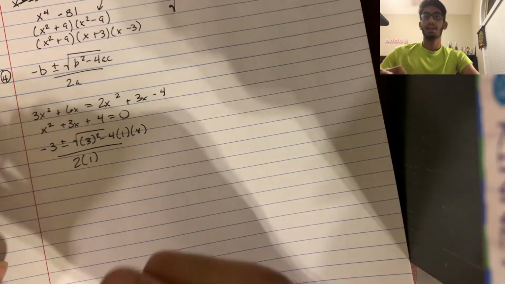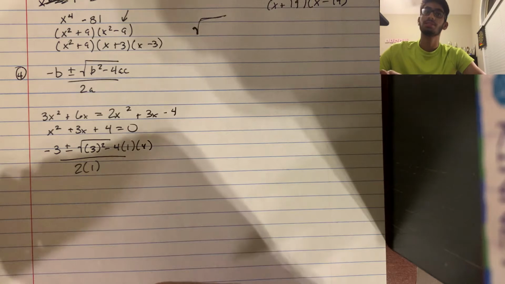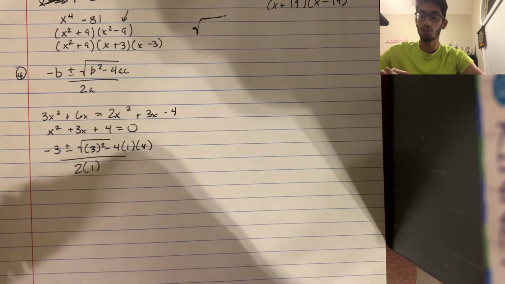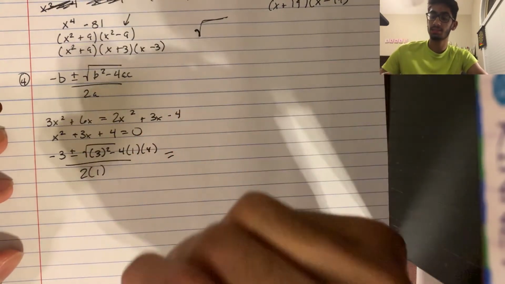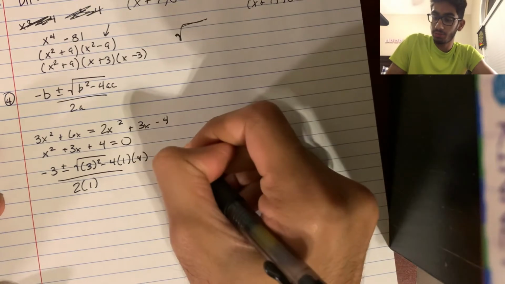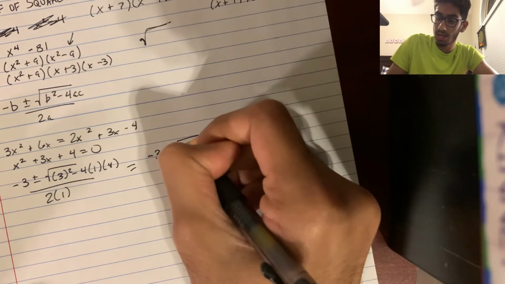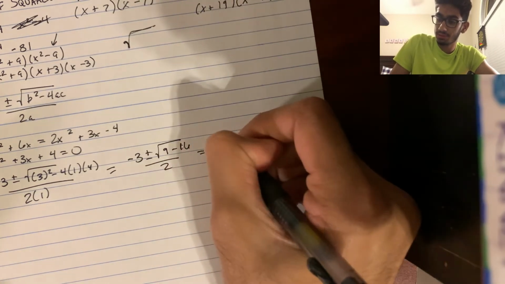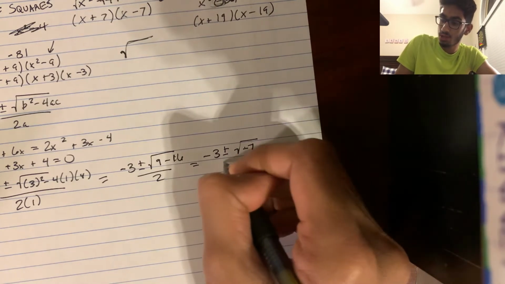In some cases, if you type this into the calculator, it's going to work. But sometimes it's going to come up as domain error. And every time it comes up as domain error, you have to work it out by hand. I'll show you why. Okay, so if we keep working this out, we're going to have negative 3 plus or minus the square root of 9 minus 16, over 2. And this is going to be equal to negative 3 plus or minus the square root of negative 7, over 2.